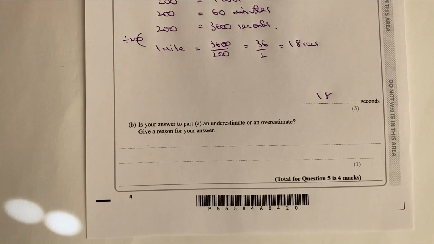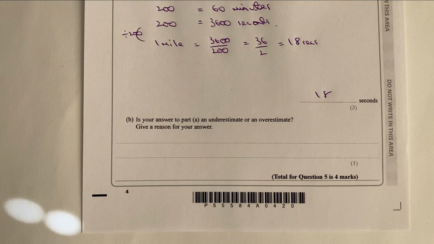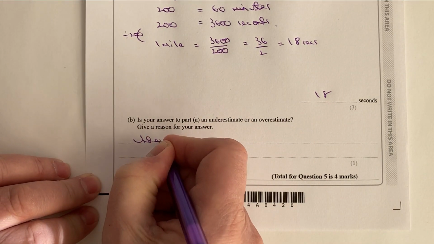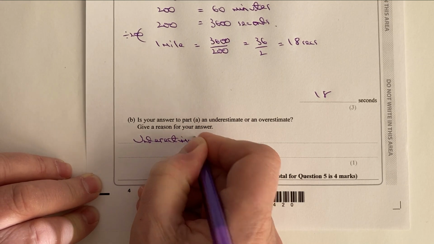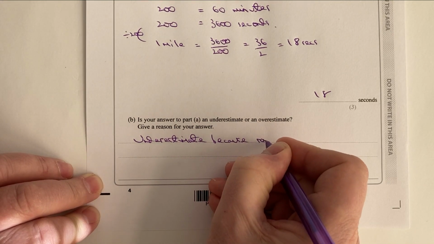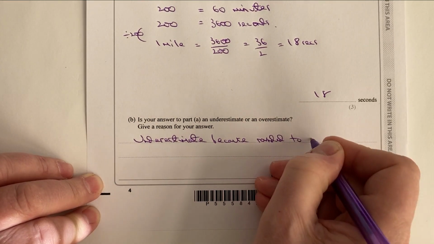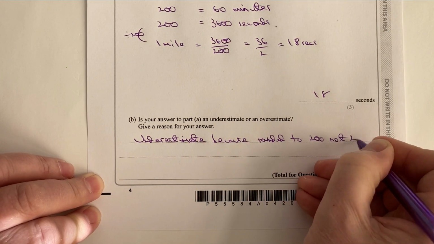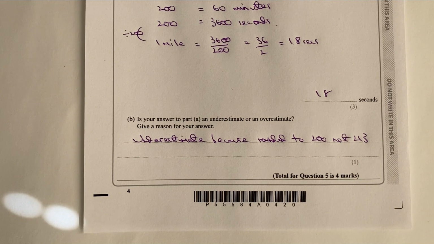And then another filler question right at the very bottom. It says, is it an underestimate or an overestimate? Well, it's an underestimate because we rounded down. Okay, so it's an underestimate. And if you want, you can say because we rounded to 200, not 213. So we actually counted that as being slightly slower than the plane would go, so therefore it would be an underestimate.